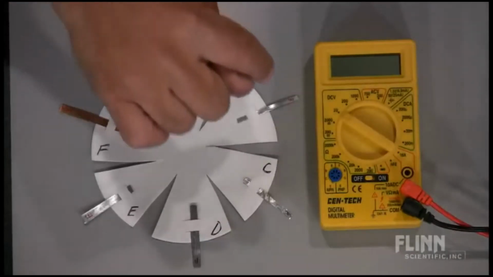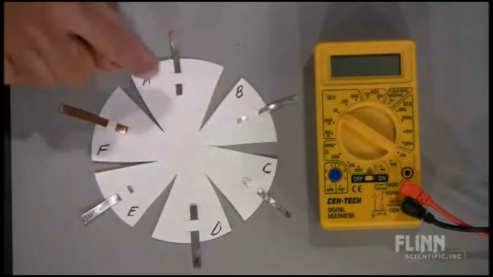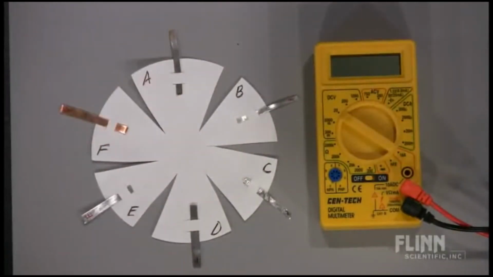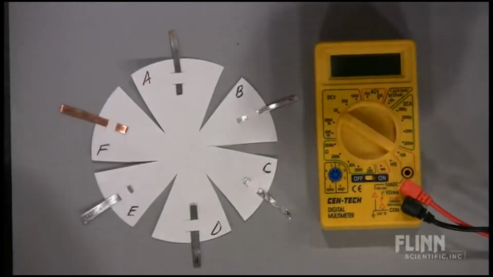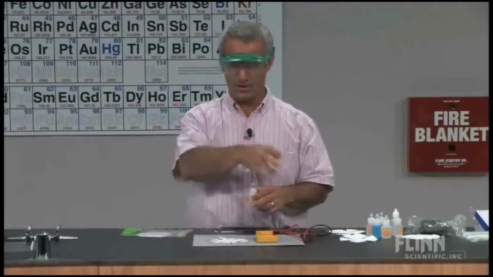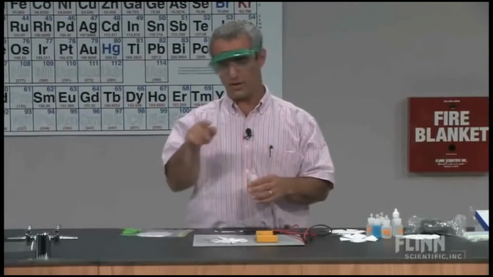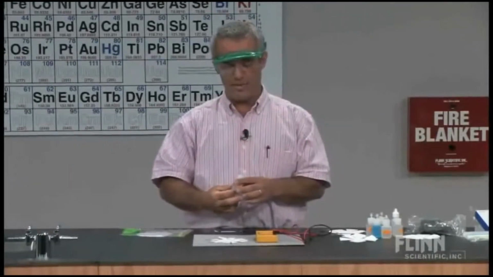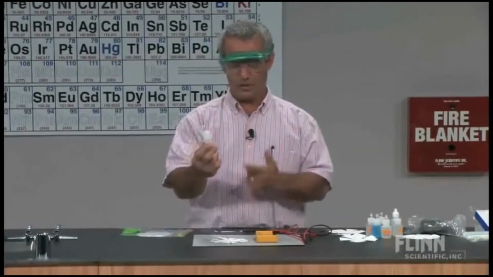And I'm doing it with all possible combinations at one time. The setup we see in the textbook of the electrodes put into the solutions, a copper electrode put in a copper solution, zinc electrode put in a zinc solution, a salt bridge. You can simplify that quite a bit and go with much smaller quantities. These are all 1 molar solution.